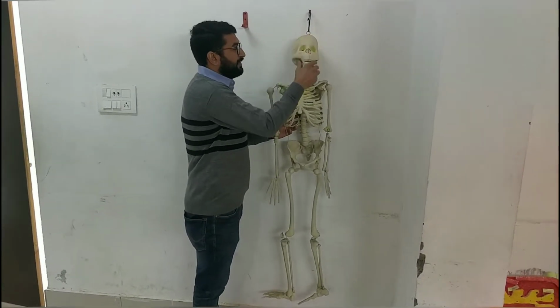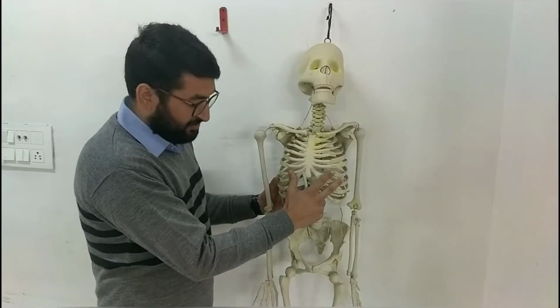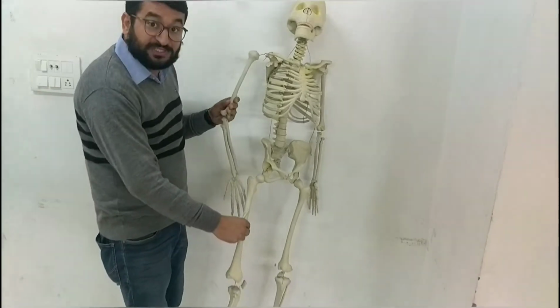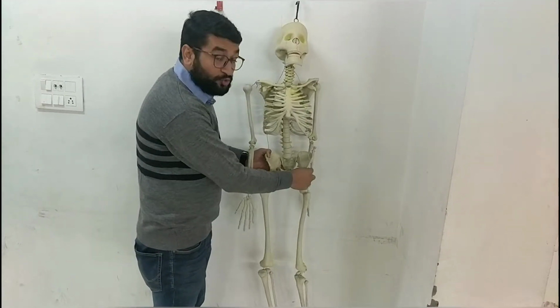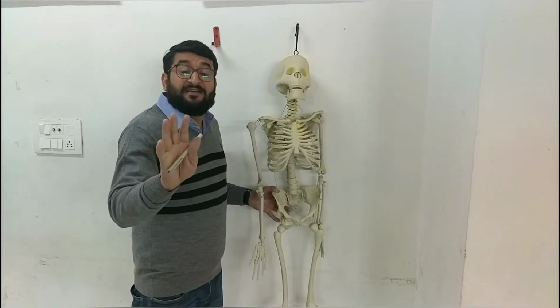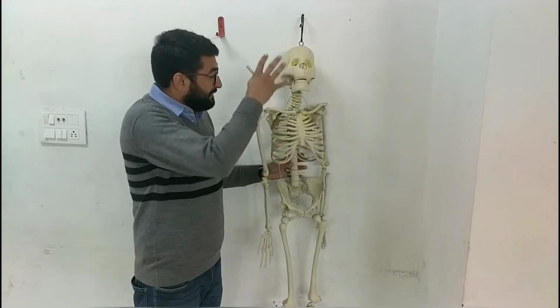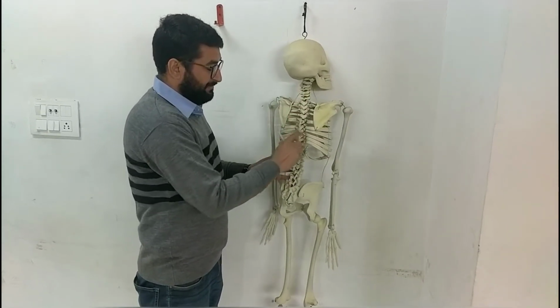The first one is this one, this portion. This is the skull. Then this is the ribcage. These are the limb bones. These are the legs and these are the hands. And here there are two girdles that I will explain to you one by one. These are the systems which we can see from the front, and the back system. This one is the backbone.